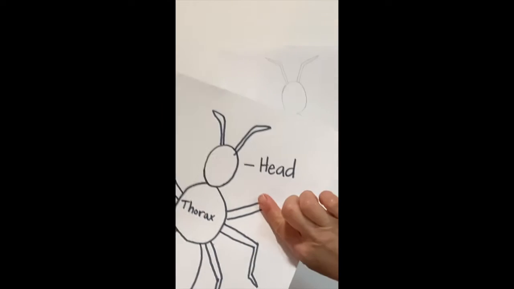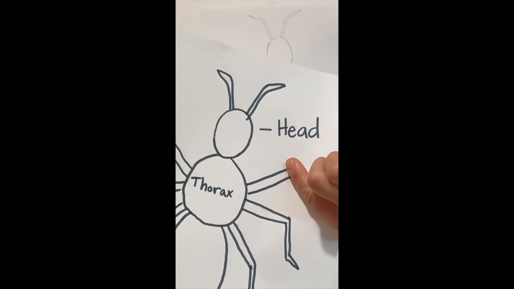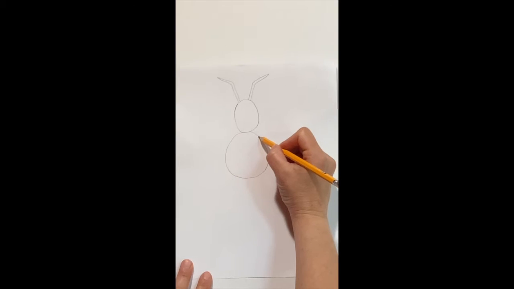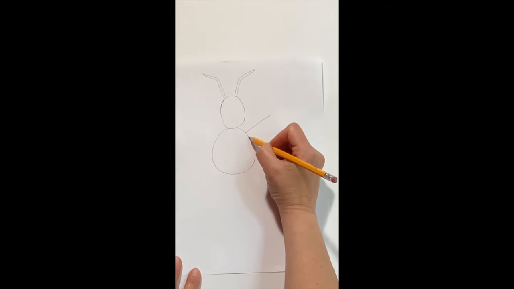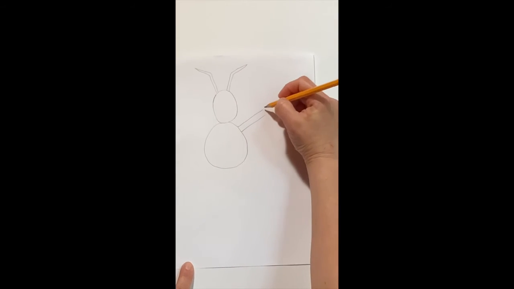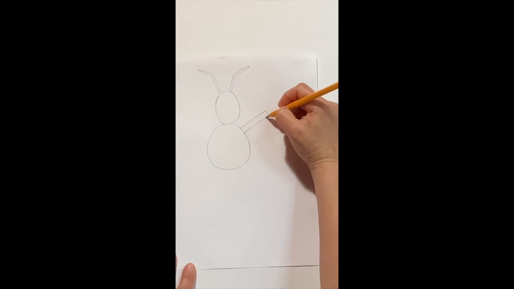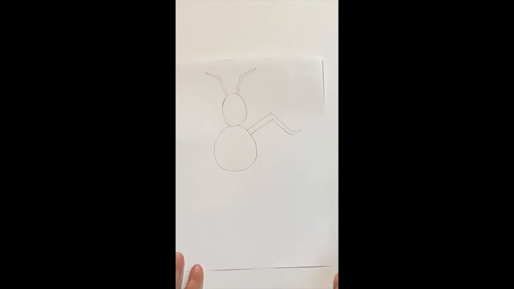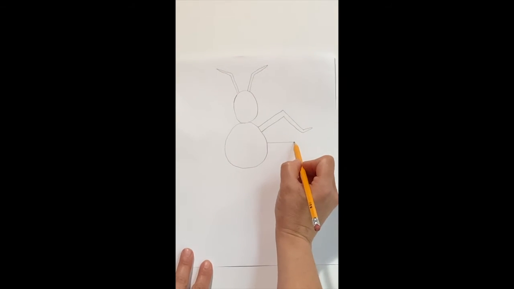And how many legs on this side? 1, 2, 3. And if I cover up part of the leg, what shape does that make? Yes, it's a rectangle. So I'm going to start here. I'm going to make my rectangle. There's one part of the leg. Then I'm going to make another rectangle. And then it has a teeny tiny foot. There's one leg. Now let's do another rectangle.